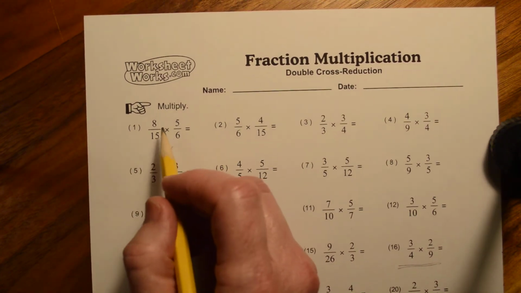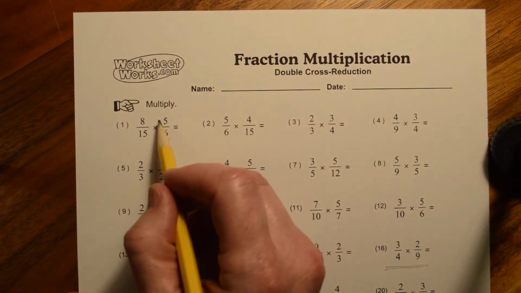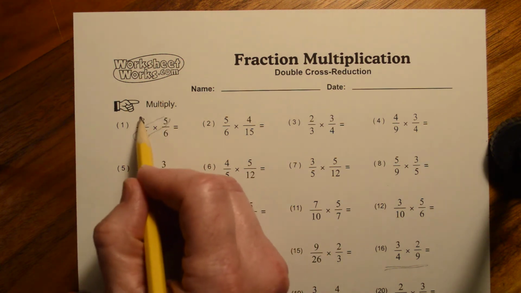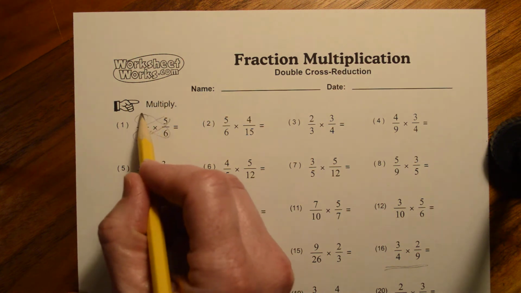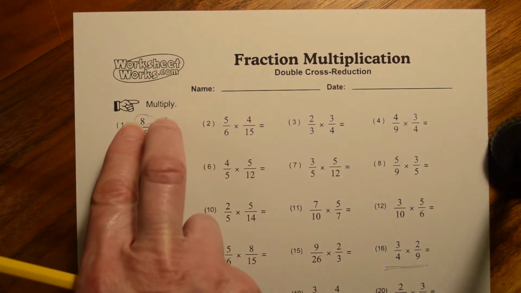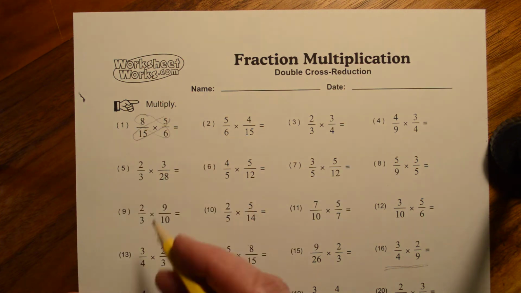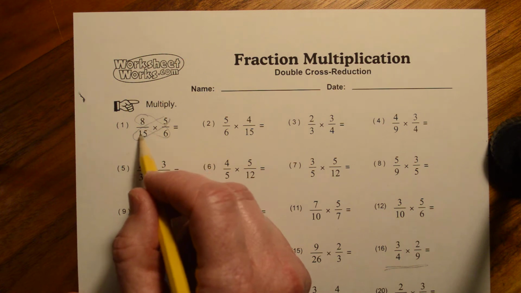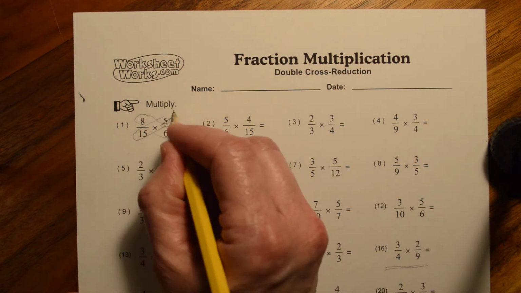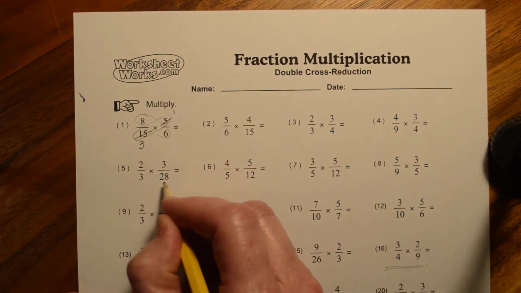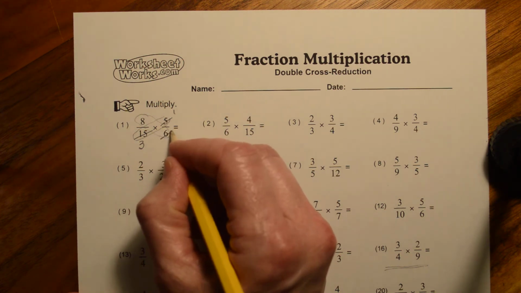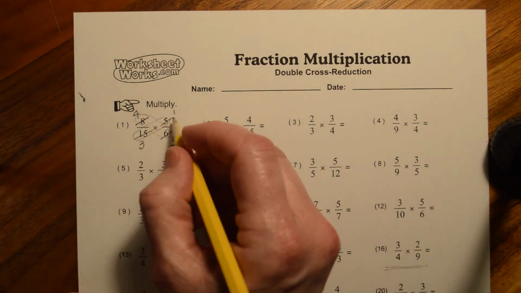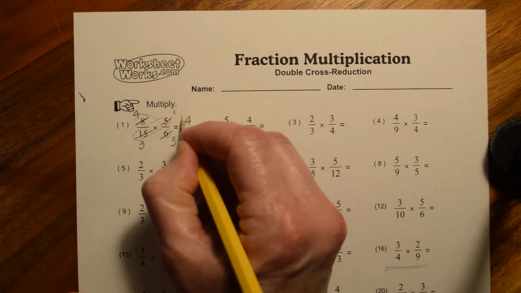Okay, so just like before, we're going to look along the diagonals. All right, so the 5 will pair with the 15 and the 8 will pair with the 6. And again, the reason we can do that is because if we just switch the numerators, we'd get the same answer. So we're going to just look at these along the diagonal. So 5 goes into 5 one time, and it goes into 15 3 times. 2 goes into 6 3 times, and it goes into 8 4 times. And then as we multiply across, we get 4/9 as our answer.